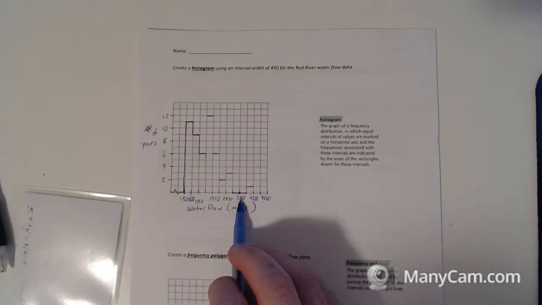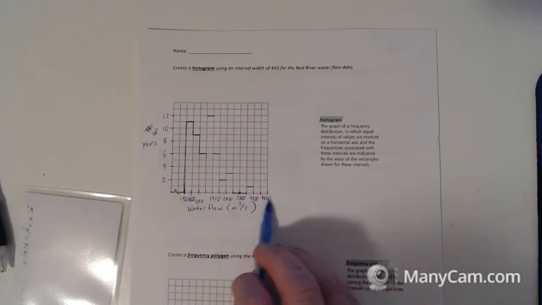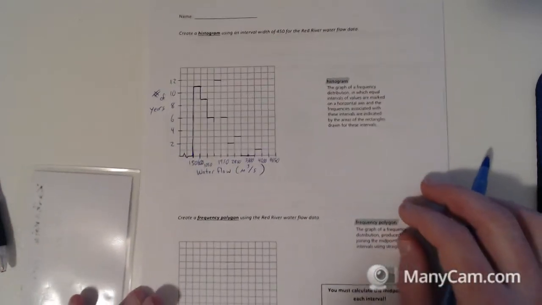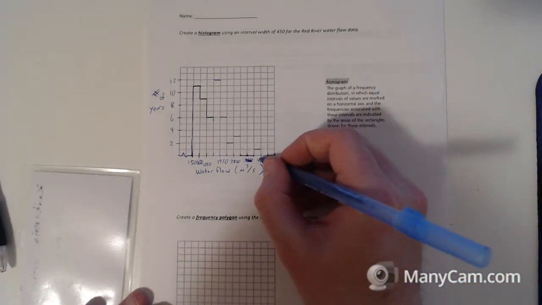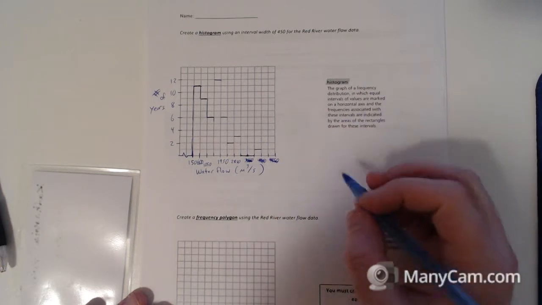I just found out I counted wrong. These numbers at the bottom I did wrong. So hopefully you didn't copy them. Yeah, I'm going to have to erase these things. Hopefully you get white out or something like that.